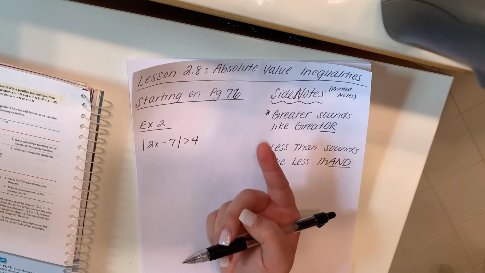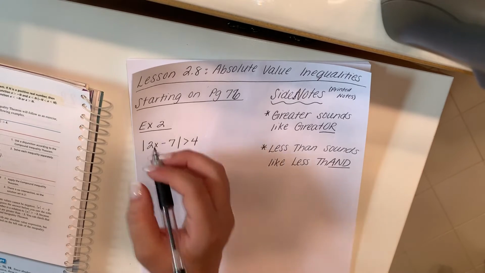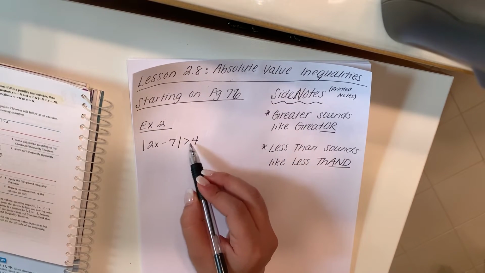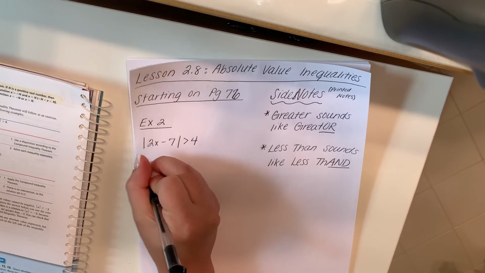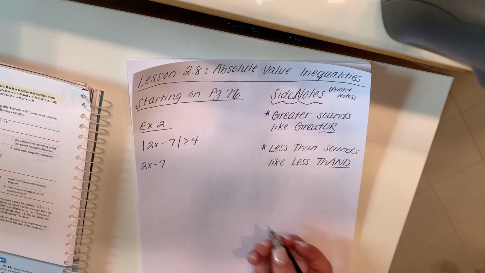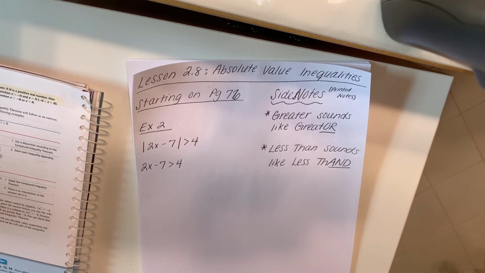In this case, there isn't, so step 1 is done. Step 2 is to separate them as two different equations. However, you do need to watch for this part because now it's not an equation anymore, it's an inequality. When I separate it, I write the first one exactly the same: 2x minus 7 is greater than 4. Just don't put an absolute value sign.